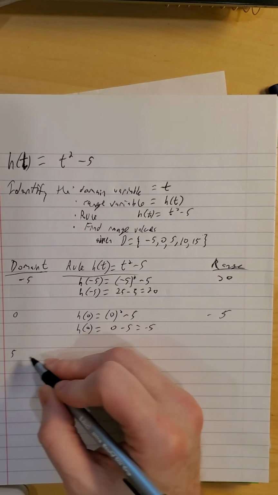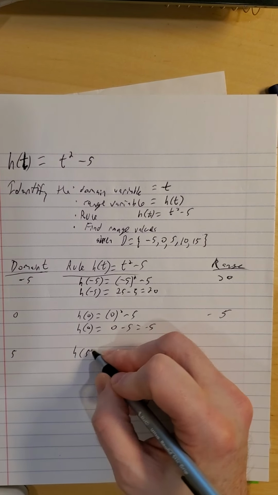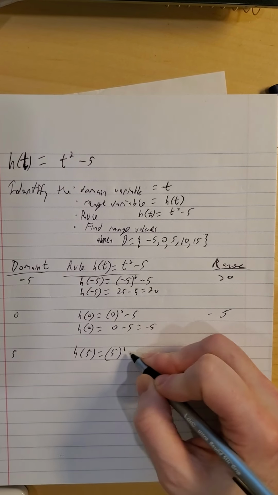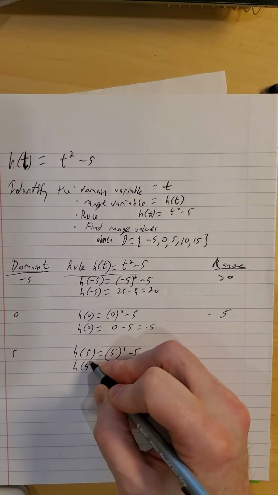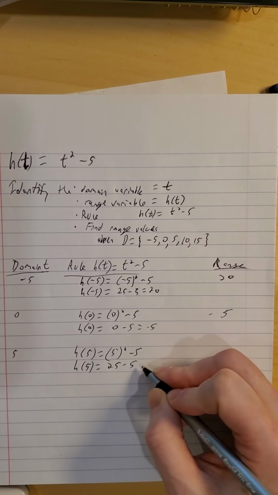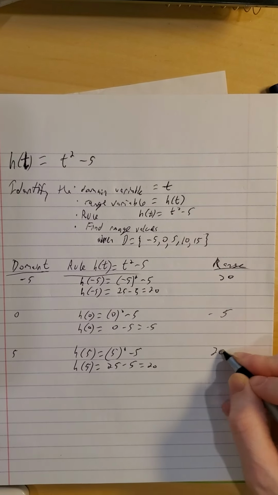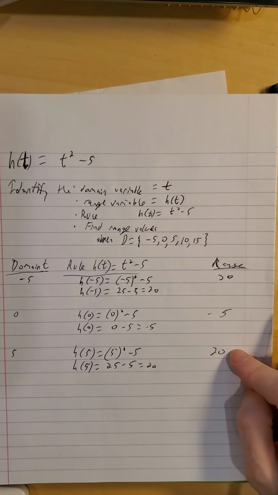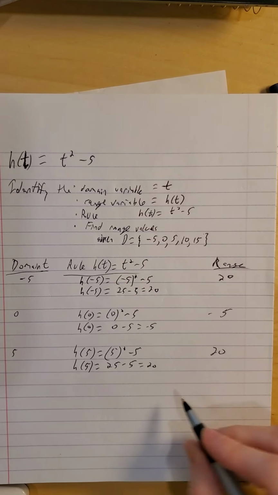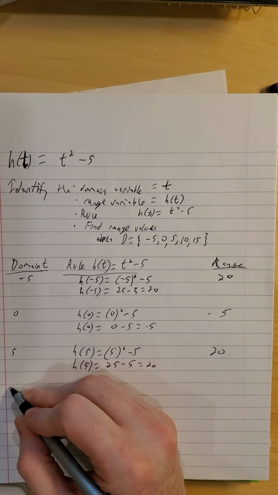And we just continue in that manner. h of 5 is 5 squared minus 5, so 25 minus 5, which is 20 for a range value. So we did have a repeated range value. That's okay, that happens sometimes.